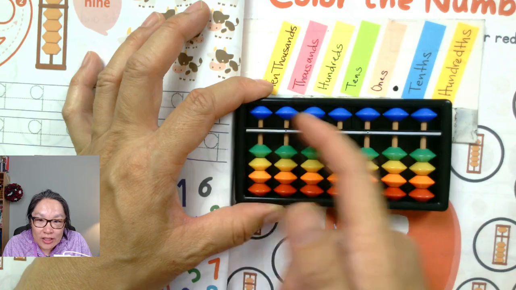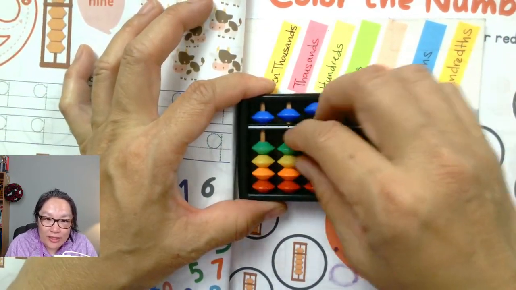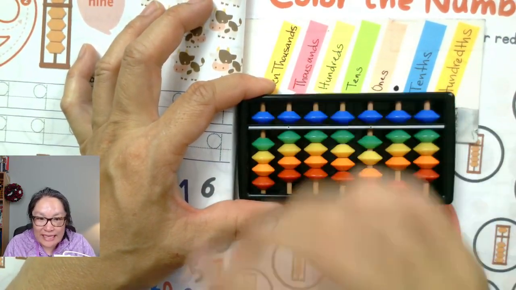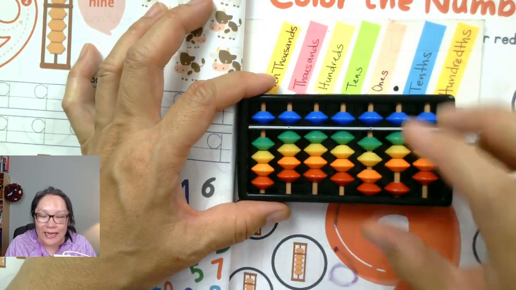So when we look, we want to make sure that this is like a rattle, right? It's easy to move.